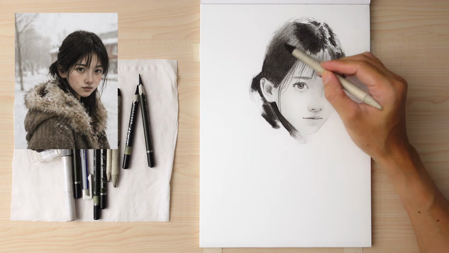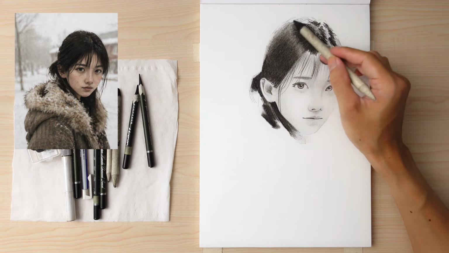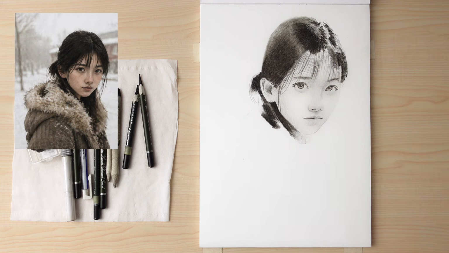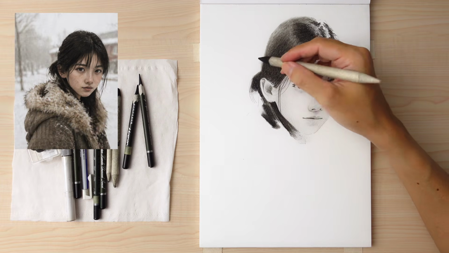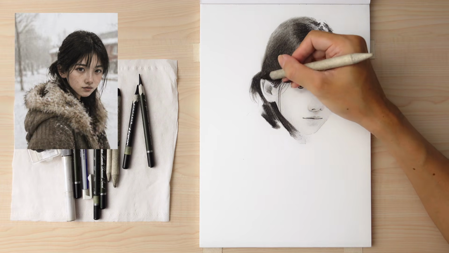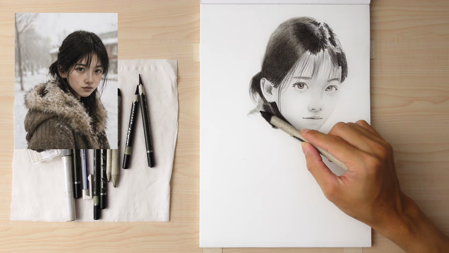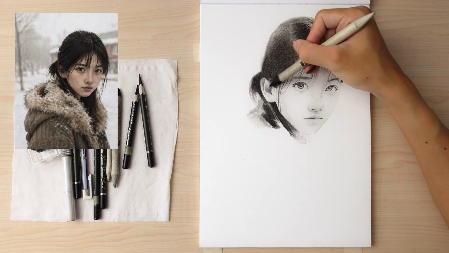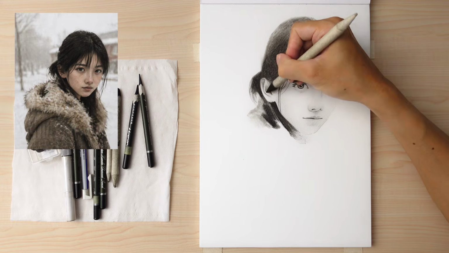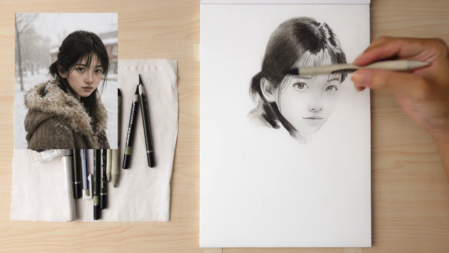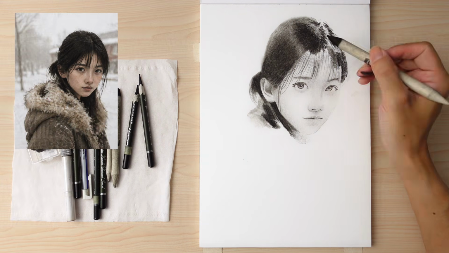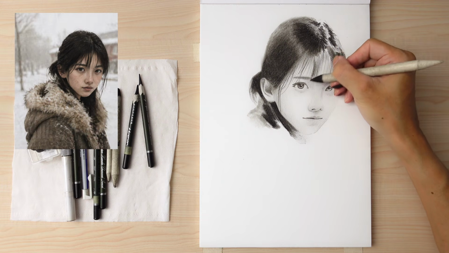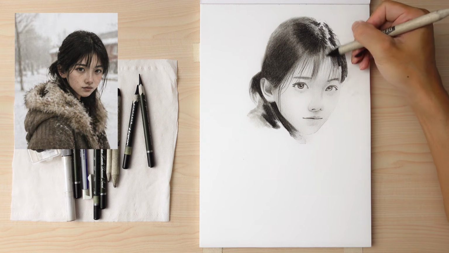For the hair highlights and mid-tones, I mainly use a blending stump to redistribute the charcoal that's already on the paper. This actually helps me achieve two things at the same time. It softens the texture and it builds mid-tones much more efficiently. Instead of lightly shading everything with a charcoal pencil, which can take more time and control, I can quickly move the existing charcoal around and get a smoother result. It's a simple step, but it really speeds up the process while keeping the transitions nice and soft.